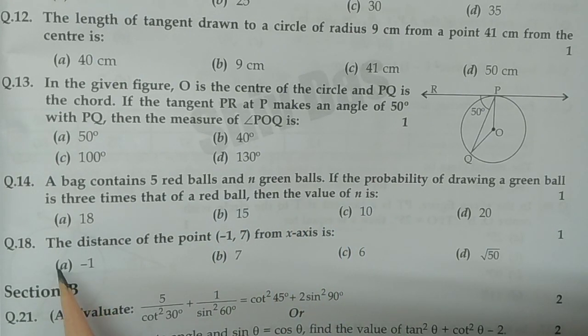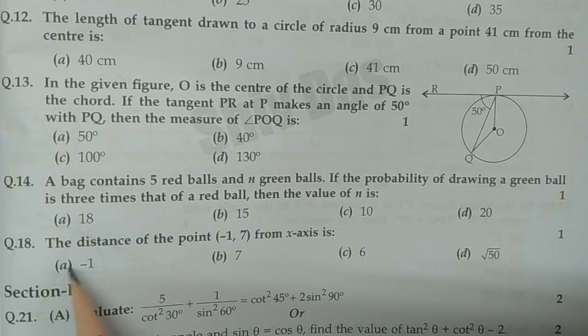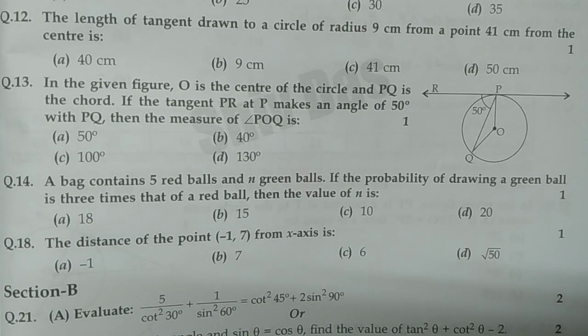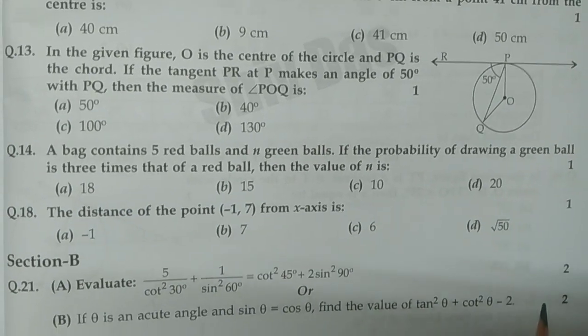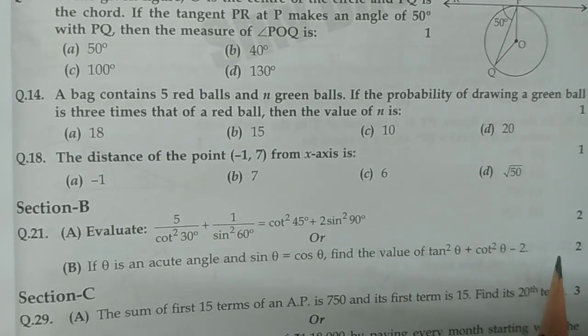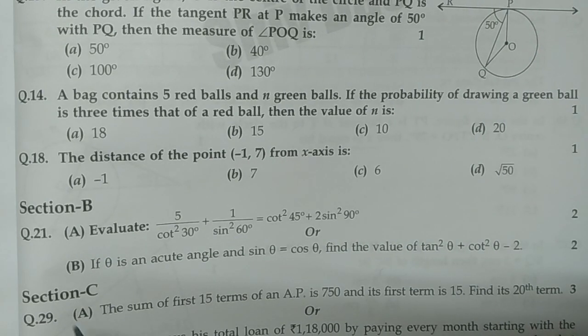So, what is the value of n? You can find the correct answer from here. Now, question number 18. The distance of the point (-1, 7) from the x-axis is what? So, you have these four options and you can find the correct option. Now in section B, only one question is given and otherwise all the questions are the same.